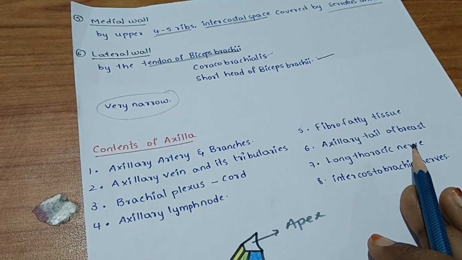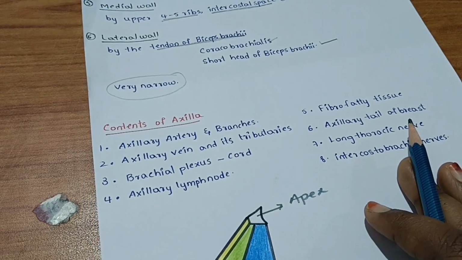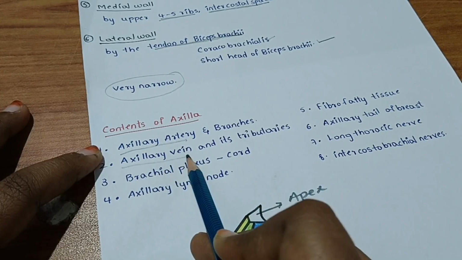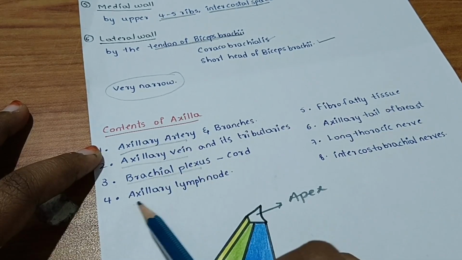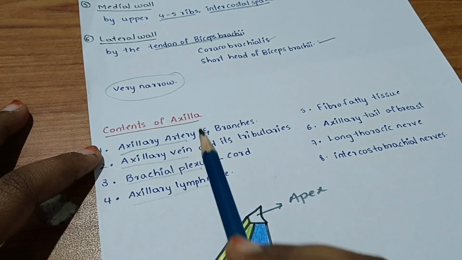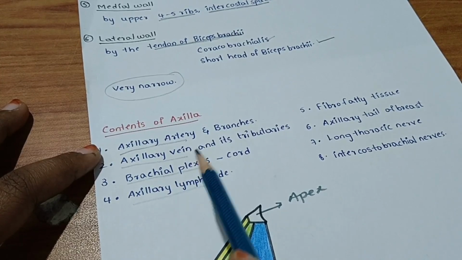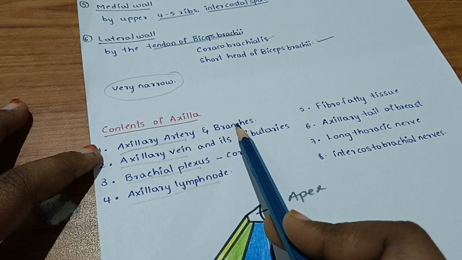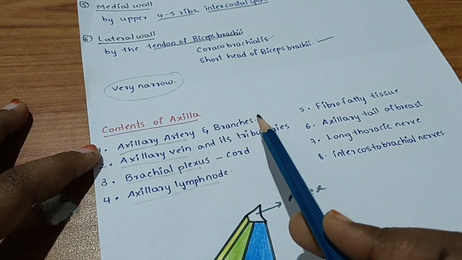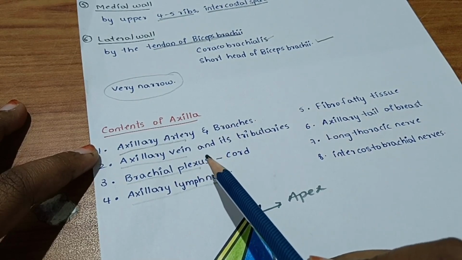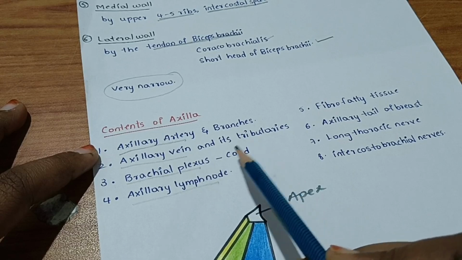And what are the contents of the axilla? The main contents of the axilla are the axillary artery and axillary vein, brachial plexus, and axillary lymph nodes. These are the main contents: the axillary artery and its branches, the axillary vein and its tributaries, and the brachial plexus with its cords. There are roots, cords and branches of the brachial plexus.